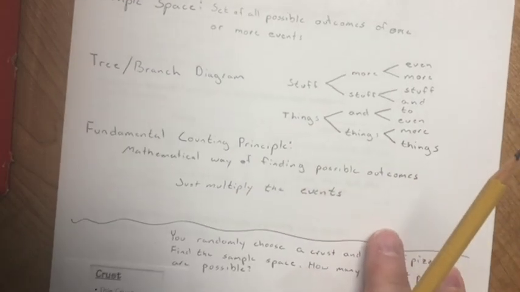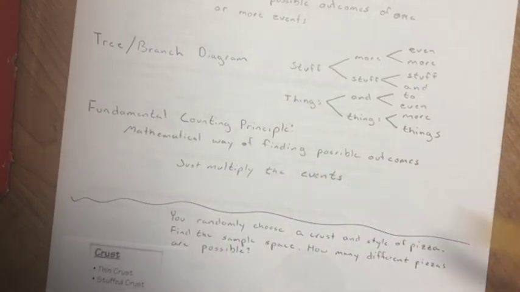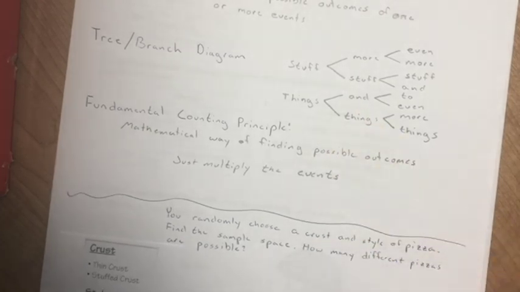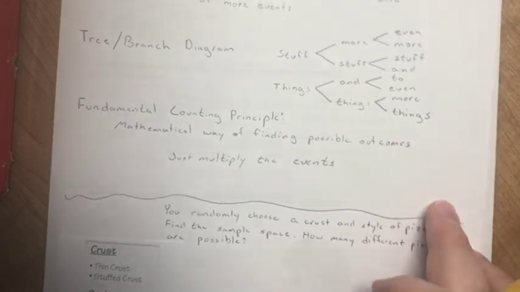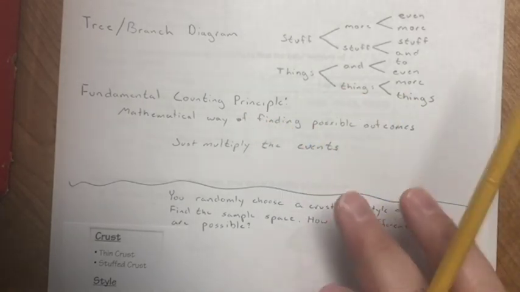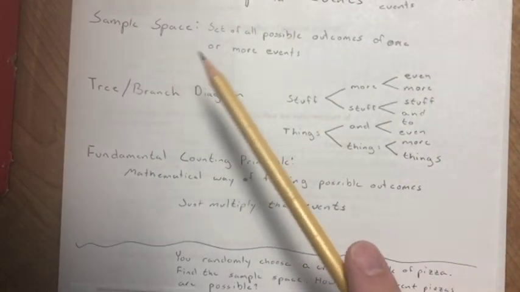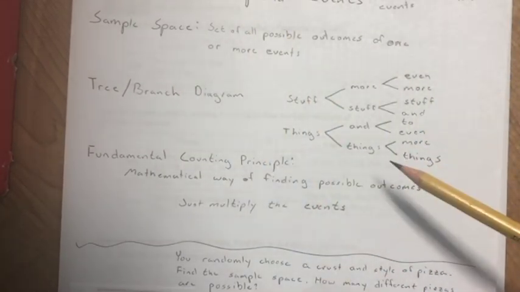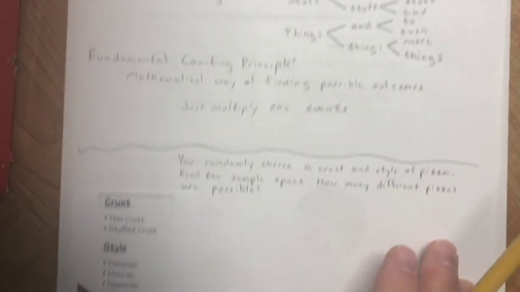Lastly is something we're going to be calling the fundamental counting principle. It's basically the mathematical way of finding possible outcomes. I just wrote a little note here: we just multiply the events. Again, this will make more sense as we go along and do a couple of problems together. In regards to terminology, I'm not too worried about this. Just be aware that you're going to see sample space used a lot. Basically, it's just asking you what the possible outcomes are. All right, so let's go ahead and get to this.